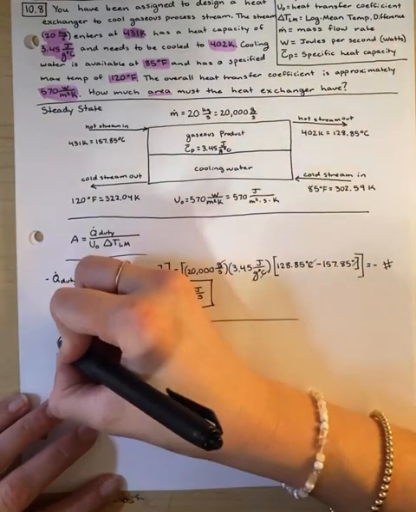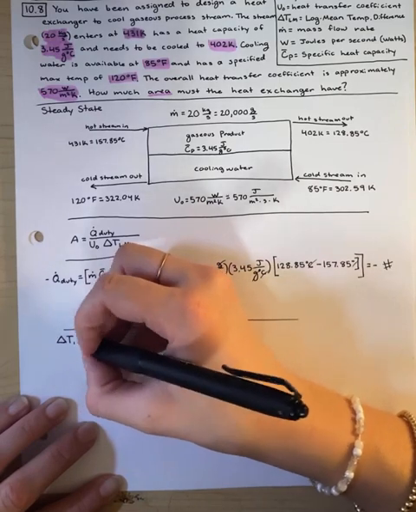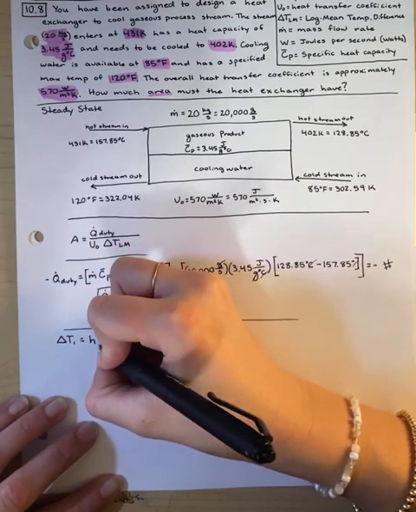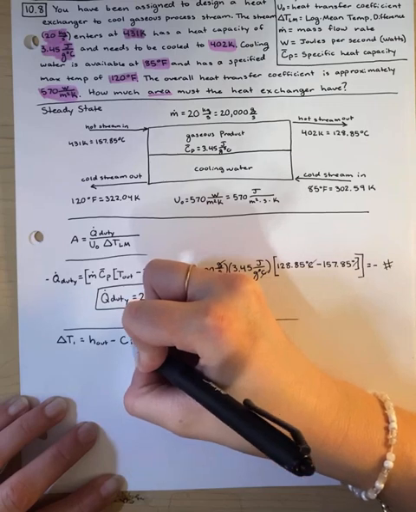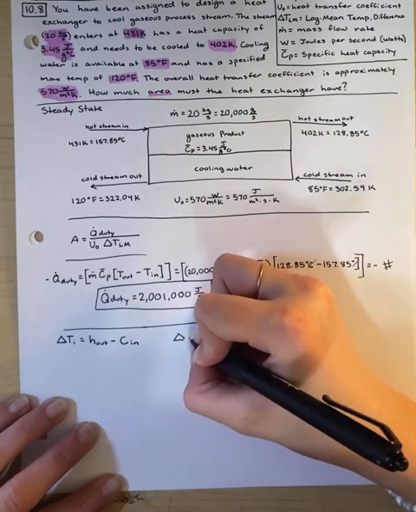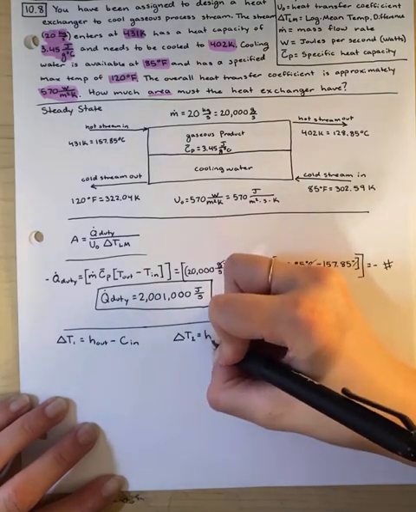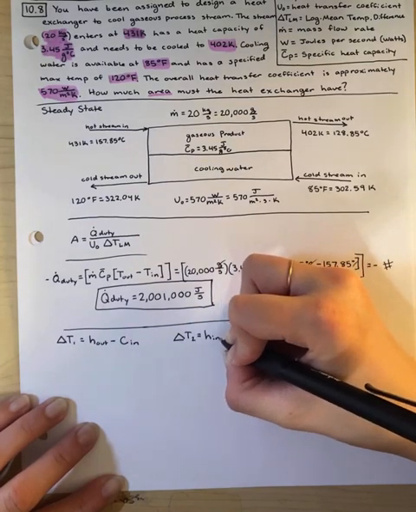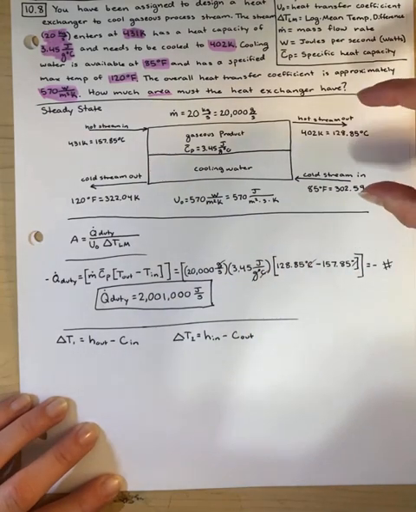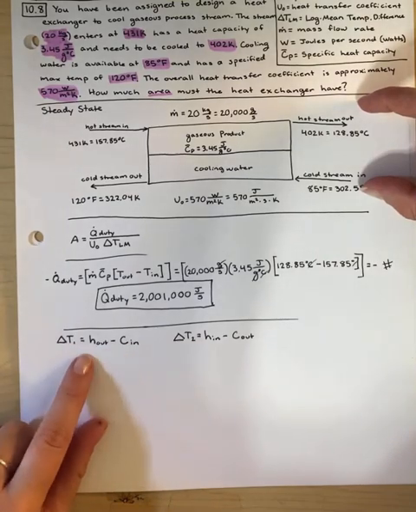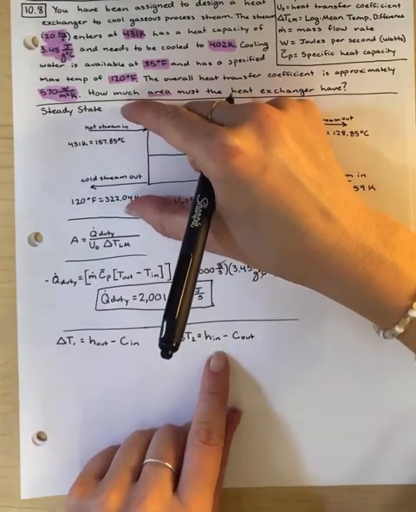Next, we get to calculate our log mean temperature difference. Now, our delta T1 is equal to our hot stream out minus our cold stream in, and our delta T2 is equal to our hot stream in minus our cold stream out. You'll see it's basically this side is delta T1, and then this side of our process flow diagram is delta T2.